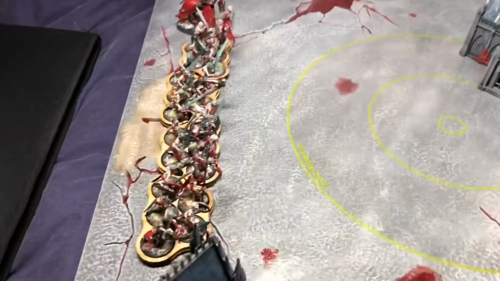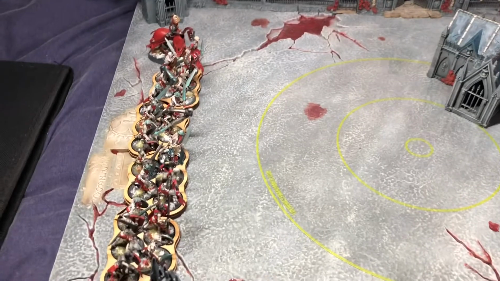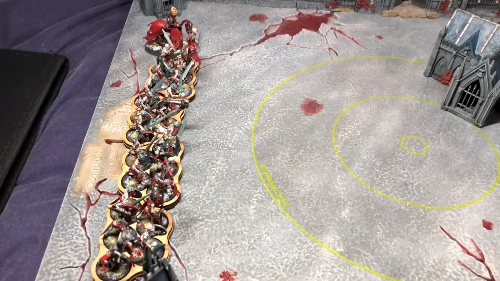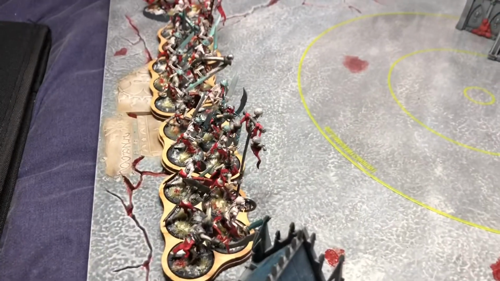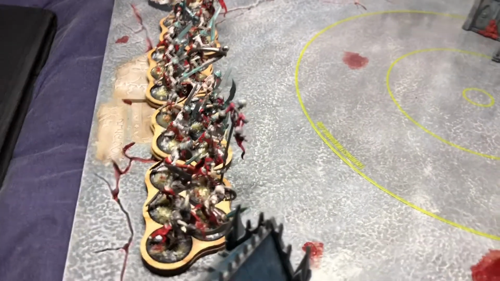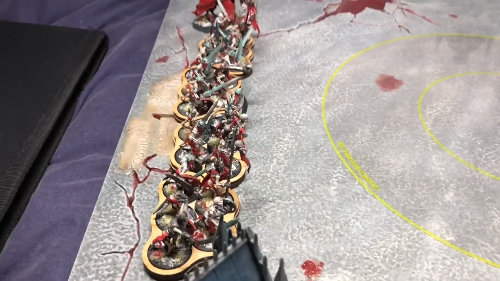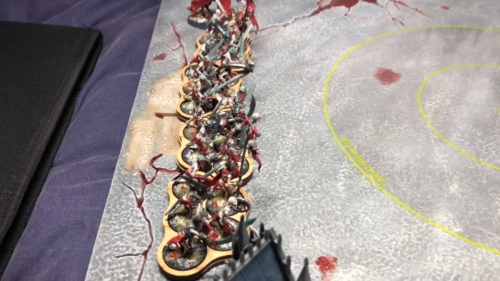Now, what I will say is that we're going to go off camera for movement and then come back when it's done, so you guys don't have to see me move all these models. Now, we can see that these are on movement trays, and you may be thinking, do they have to be on movement trays? They don't have to be on movement trays at all. It's literally just to make my life a bit easier.